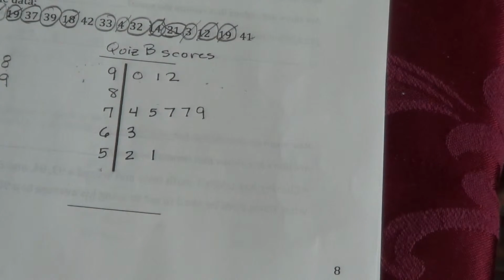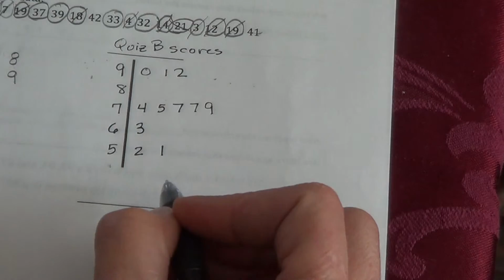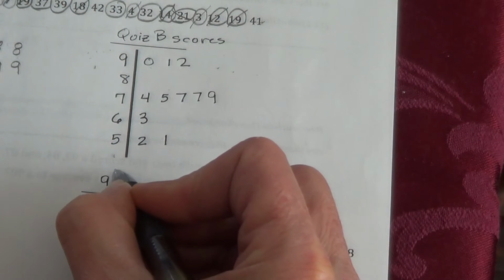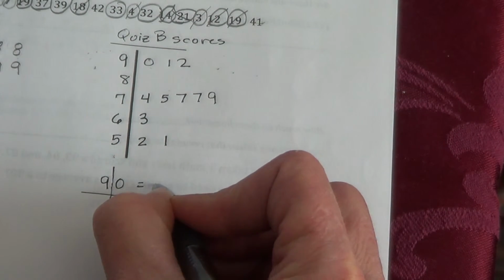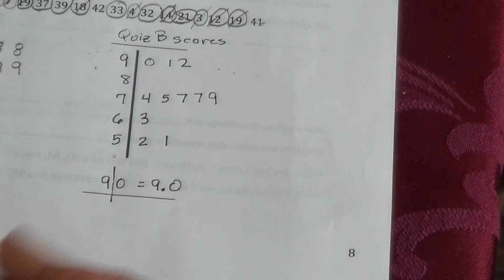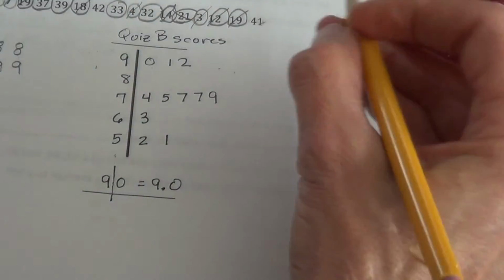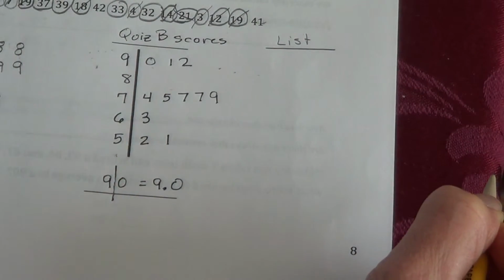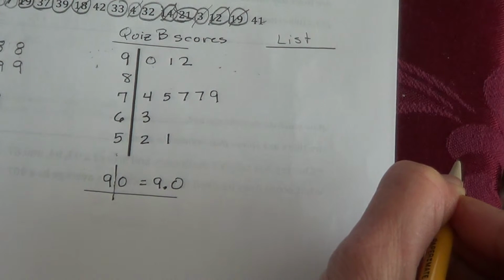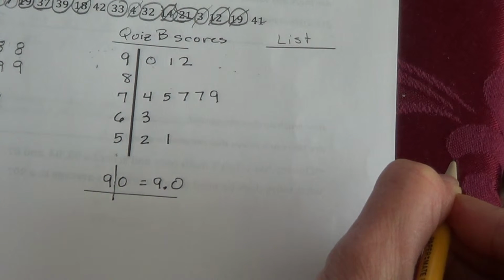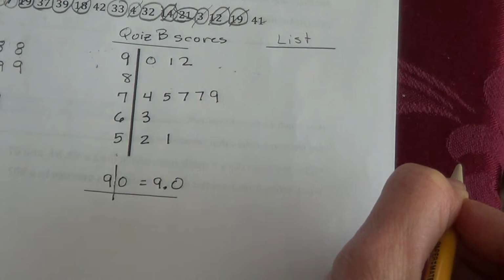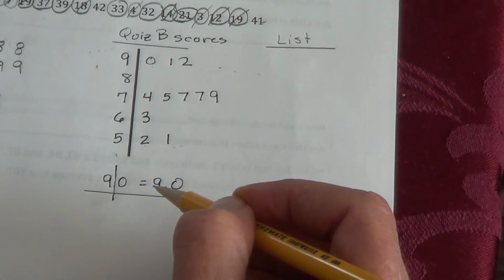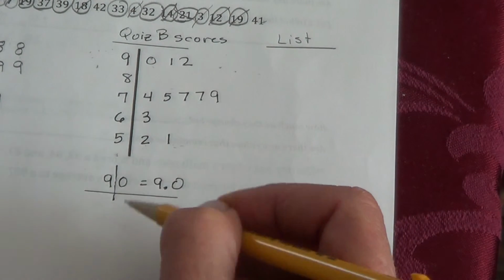Okay, what I'd like you to do here, and I'm going to give you a key. Always read the key of a stem and leaf. 9 | 0 is equal to 9.0. What I'd like you to do right now is list these scores for me. Okay, so I'm going to go ahead and do that. I see a little tiny error that I made here when I put 5, 2, and then the 1. I should have put the 1 before the 2. That was kind of my mistake, but we can still read it.